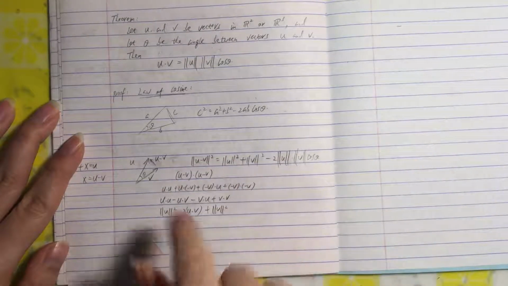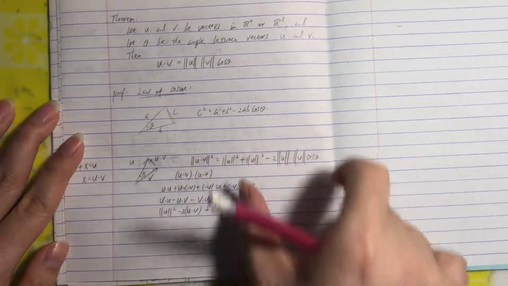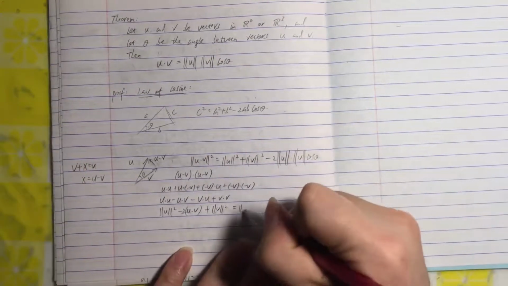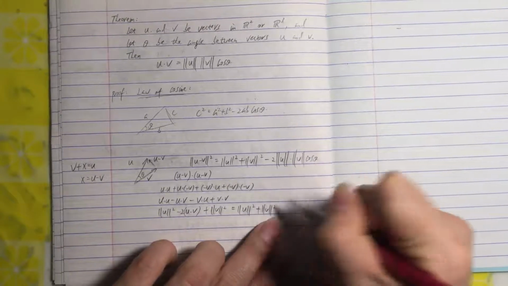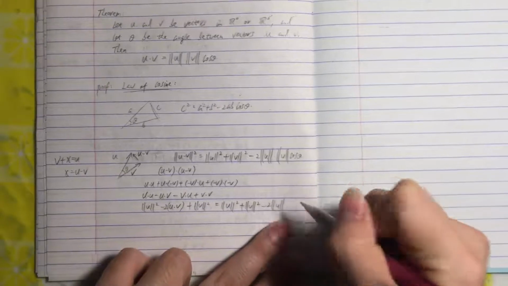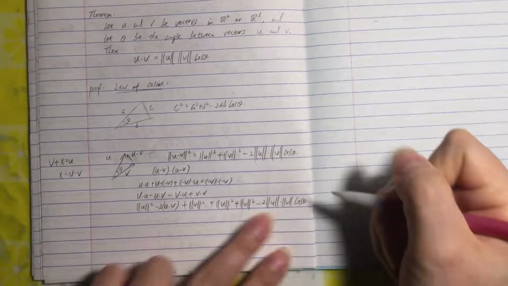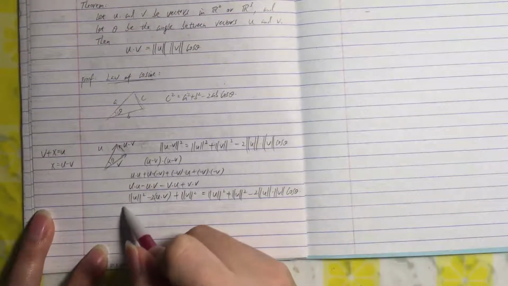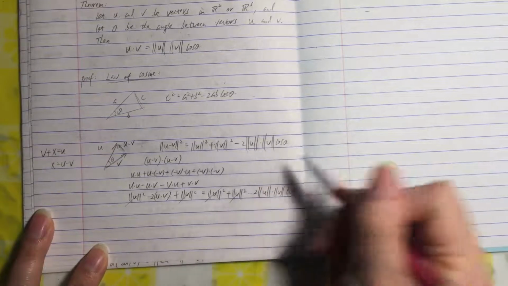That's the left side, equal to the right side. Let's keep the right side the same. The right side is norm of u squared plus norm of v squared minus 2 times norm of u times norm of v times cosine theta. I can cancel norm of u squared from both sides, and cancel norm of v squared from both sides.